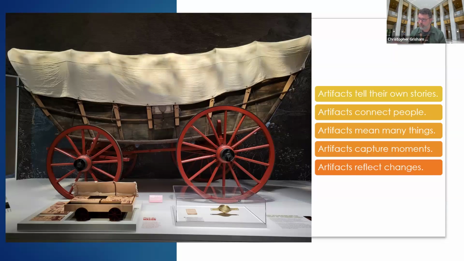The capturing moments, the reflect changes, kind of going back to this was a moment in time when Tennessee was new, how people would have come into here. And obviously, we do things a little differently, but not entirely, right? People move. You still get a big old truck, you throw all your stuff in it and pack up. That is not wildly different. Now, how you do that, how long it takes, that has changed. So they can reflect the change. But the object meaning many things.